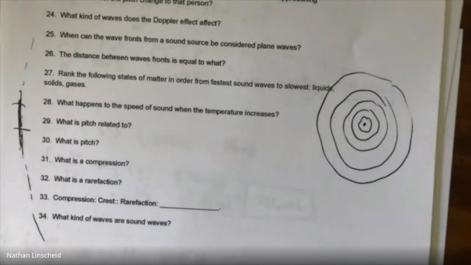29, what is pitch related to? Pitch is related to frequency. Higher frequencies are higher pitch. 30, what is pitch? Pitch is how high or low a sound is, or how high or low you perceive a sound. 31, a compression is where air particles are squished together. It's where they have the highest density. Rarefaction is where they are spread apart and they have the lowest density. An analogy here, a compression is analogous to a crest, where a rarefaction is analogous to a trough.